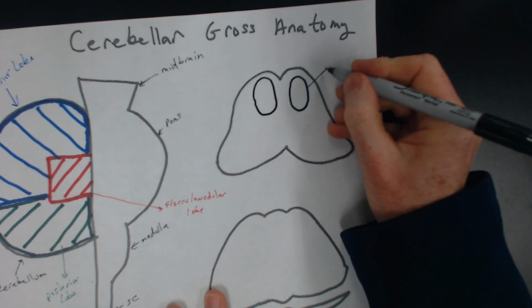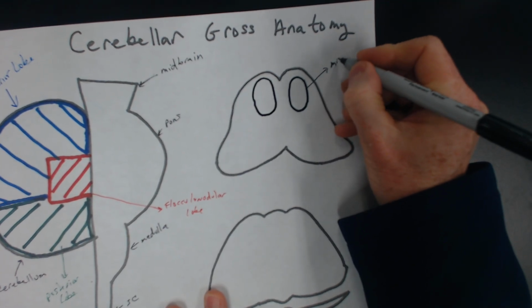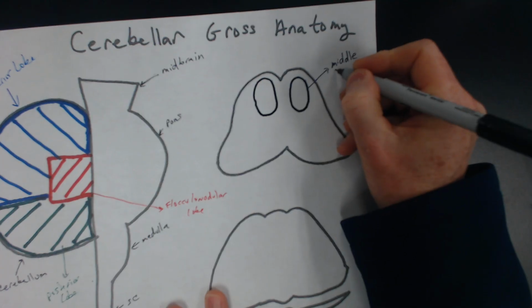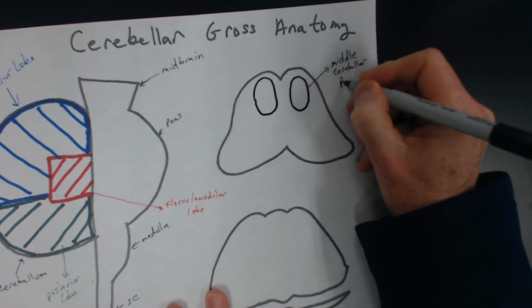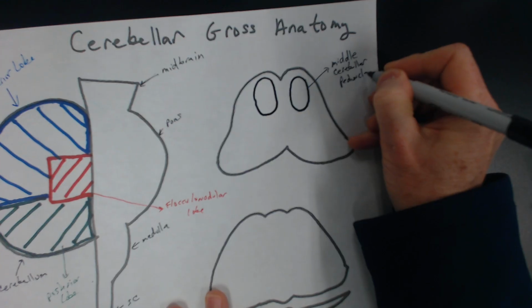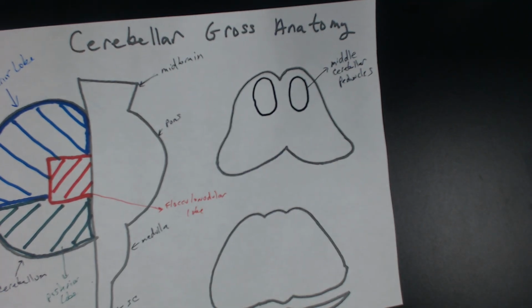These two are both known as middle cerebellar peduncles. Okay? White matter, remember we talked about all the different names for white matter? Peduncle is one of them. So those are just going to be a highway region for axons to go into the cerebellum.